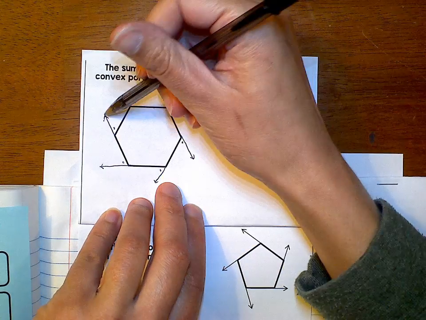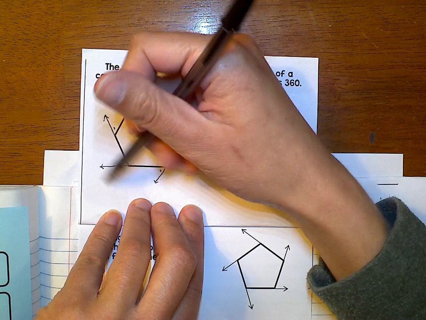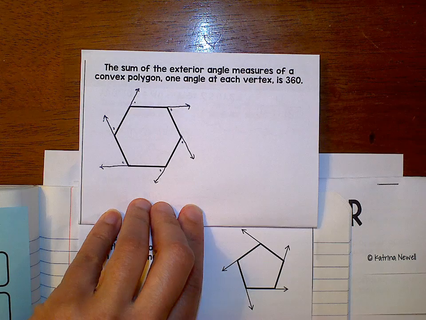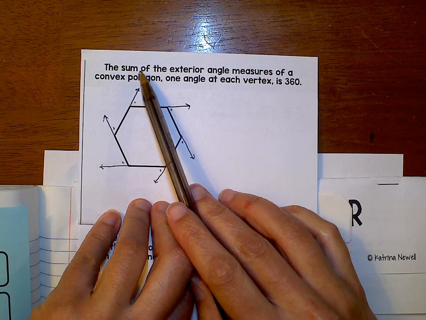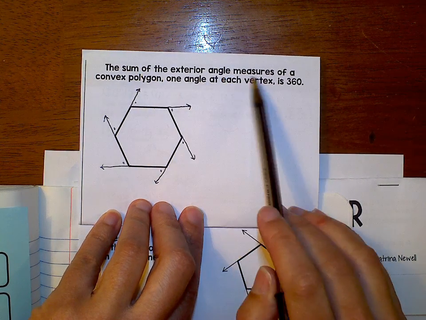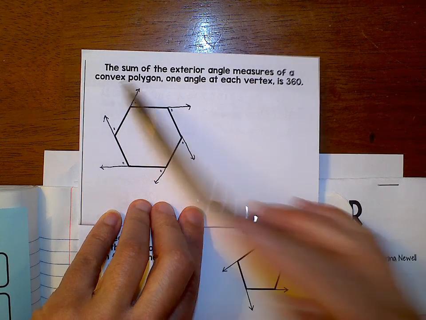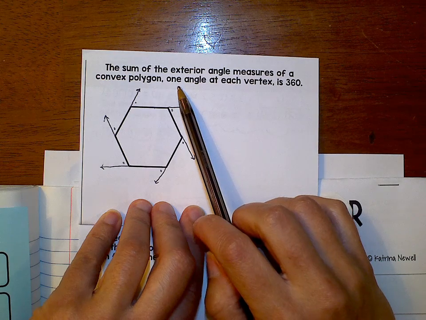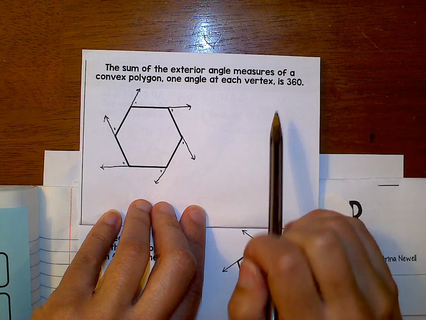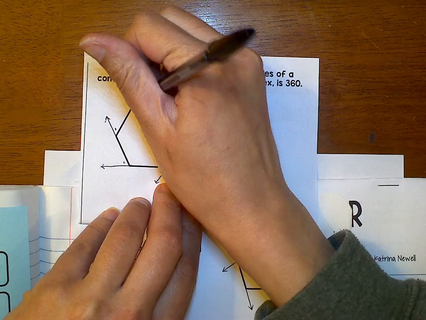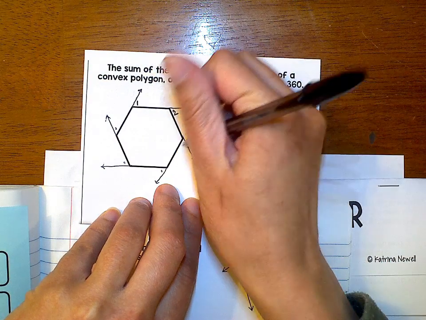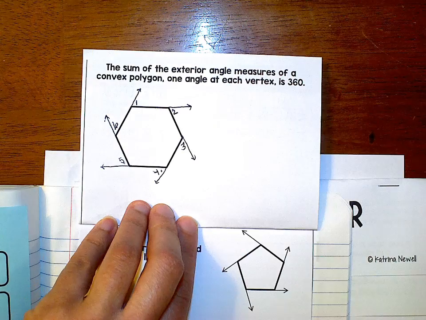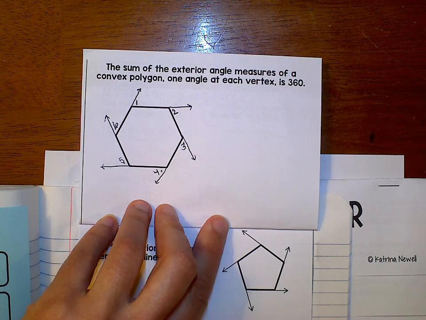And I don't know if you're noticing a thing, but it kind of looks like it's going in a circular sort of motion, and so hopefully that helps us to understand that the sum of the exterior angle measures of any convex, so outward facing polygon, with one angle at each vertex is 360. So that's really just saying this is angle 1, 2, 3, 4, 5, 6, and it doesn't matter if there are 6, 7, 9, whatever.